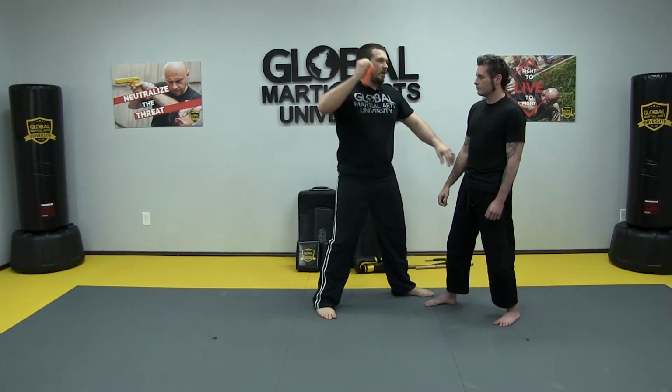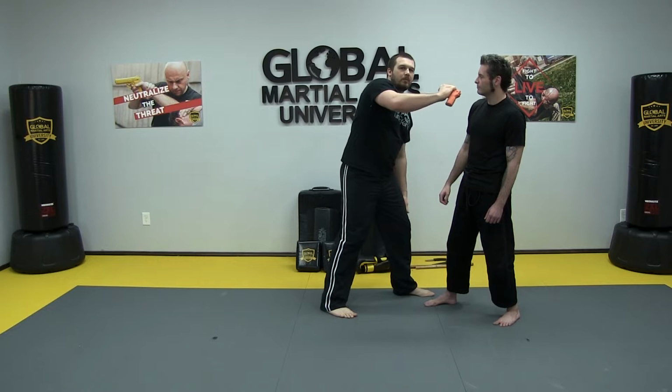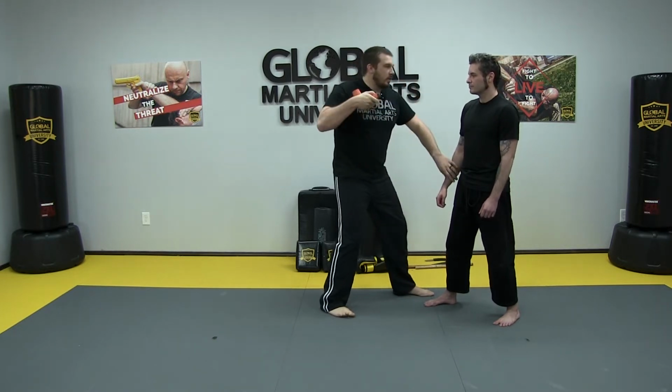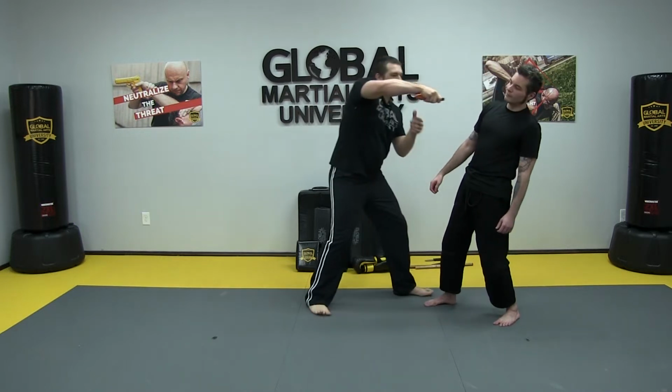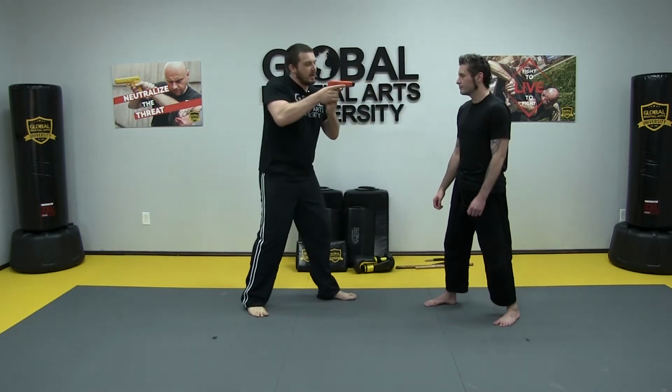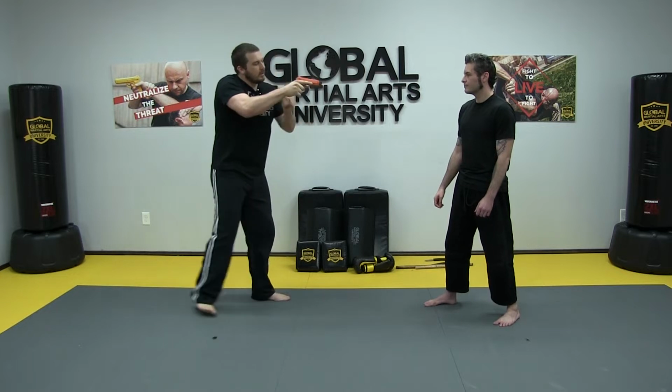Striking, always want to hit with the end of the barrel. Never come here in a pistol whip motion, because then I'm back in the line of fire. I don't even necessarily want to punch with it either, because a habit when we punch is we always bring our hands up. Great habit, but not when I have a weapon in my hand. So hitting with the end of the barrel, then I'm going to transition my hand. We're going to tap and rack.